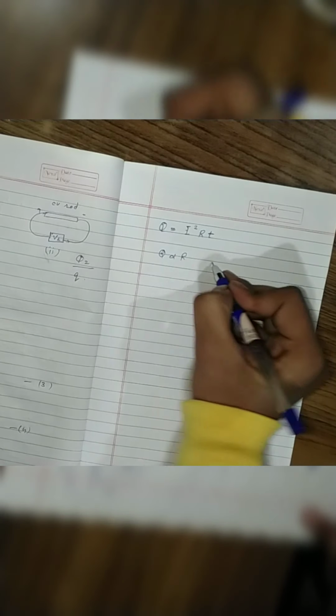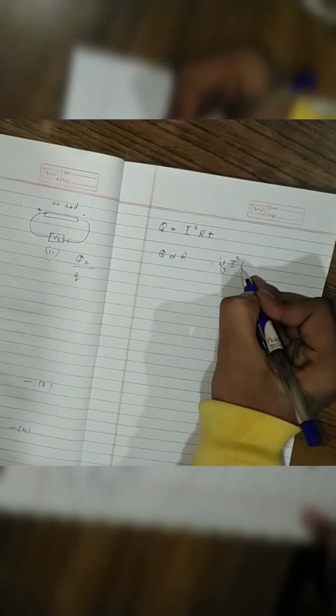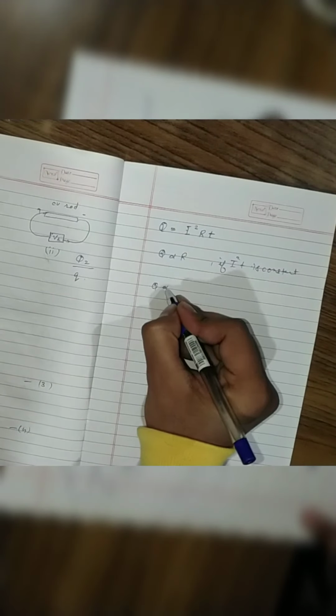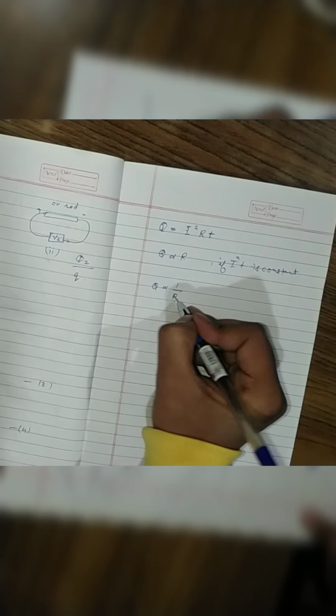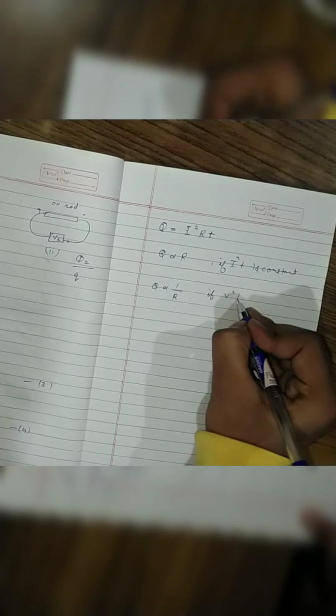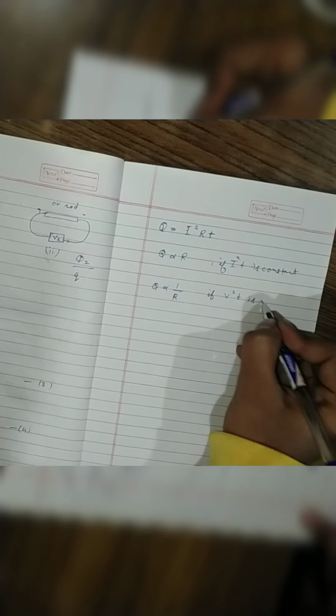You might have noticed that Q should be proportional to R if I square times T is constant. Similarly, we can write Q is inversely proportional to R if V square times T is constant.